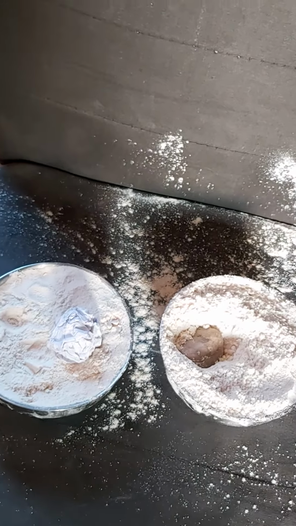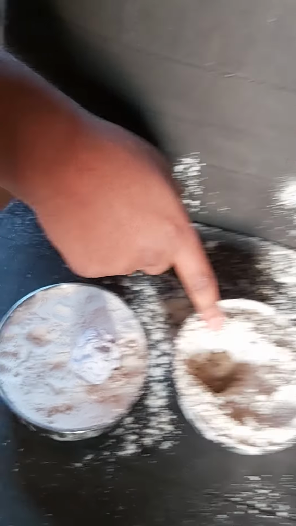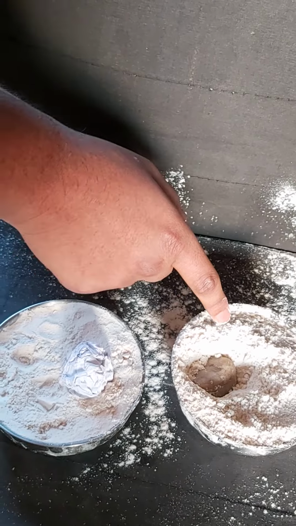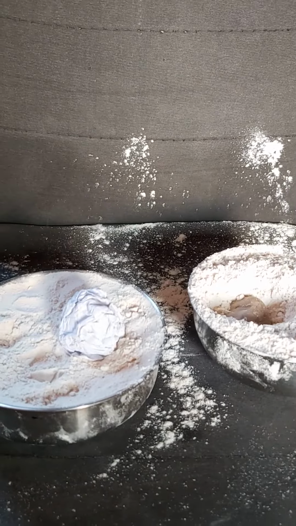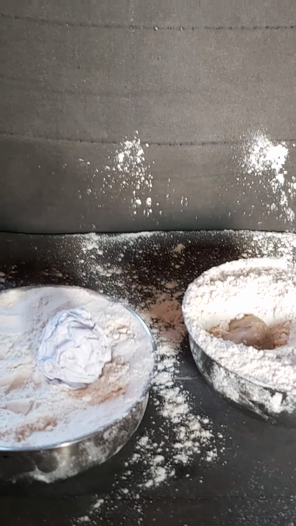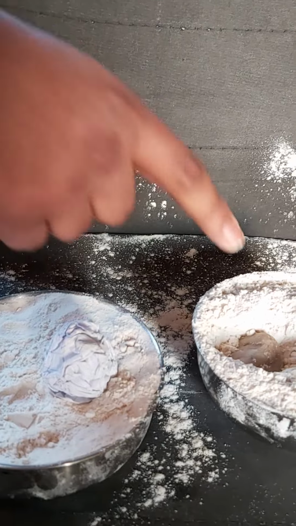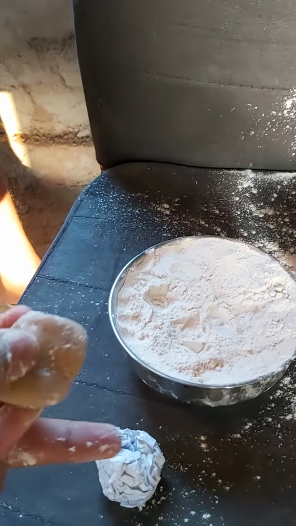What you can see as the difference is that this stone has gone deep into the bowl, but this paper hasn't. The gravity of the earth, which is the same for all objects, means the acceleration is uniform here, but the masses are different. This paper ball has less mass than this stone. As you can see, the stone is heavier than this paper ball.